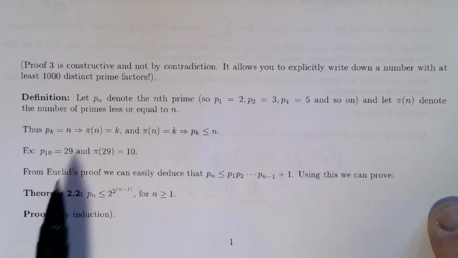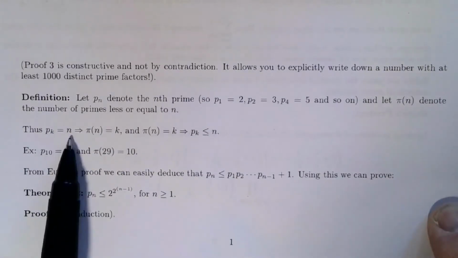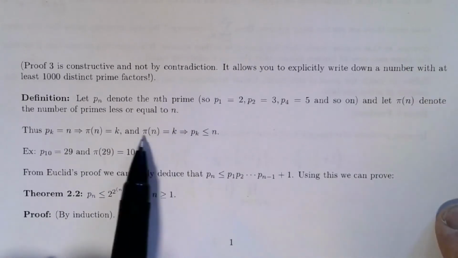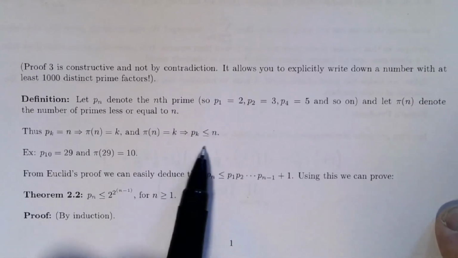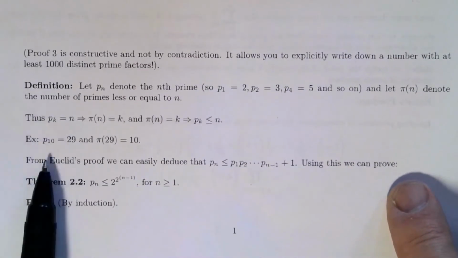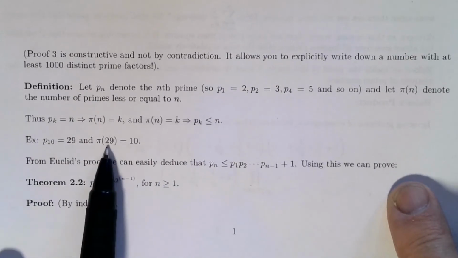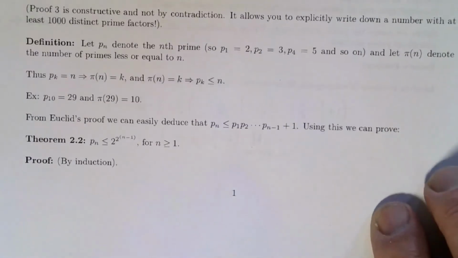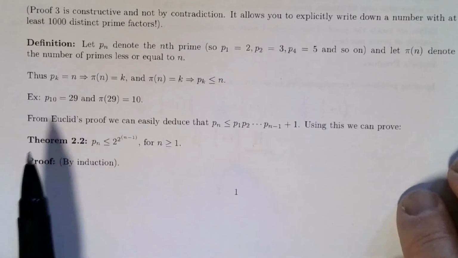So that means then that if Pk is n, that means if the kth prime is n, then the number of primes less or equal to n is k. And if the number of primes less or equal to n is k, then the kth prime must be less or equal to, well, not necessarily equal to, but less or equal to n. So in the case of P10, for example, it is 29, and in fact pi of 29 is 10. So I'll leave you to check. You should make up a list of primes and check that the 10th one is in fact 29.